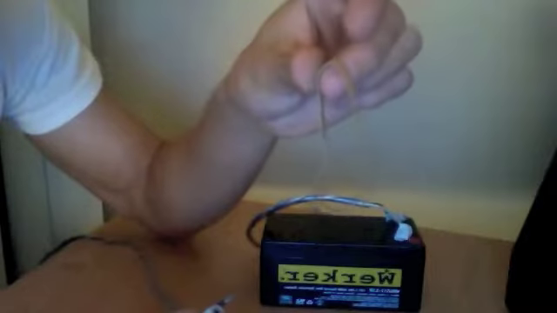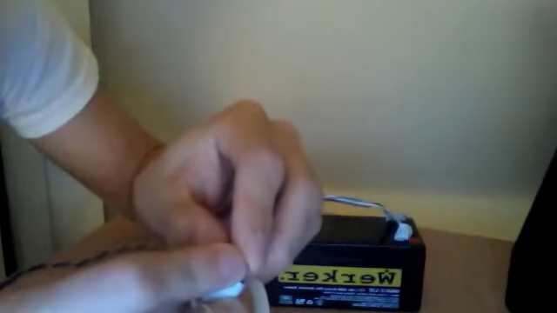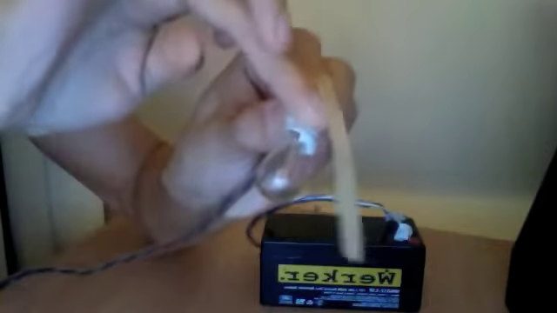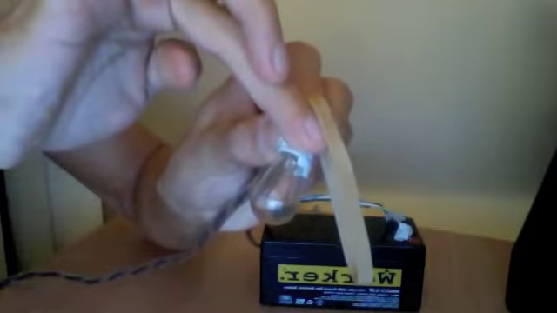Let us start with a rubber band. We put the rubber band at the end of the light bulb and put the end of the loose wire to the rubber band, as you can see here. Since it does not light up, that means that the rubber band does not conduct electricity. Therefore, rubber is an insulator. An insulator is any material which resists the flow of electrons.